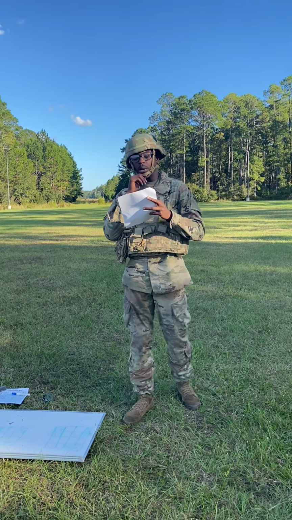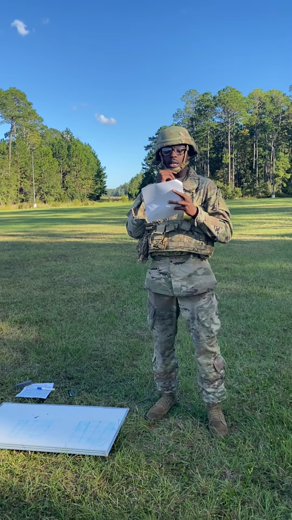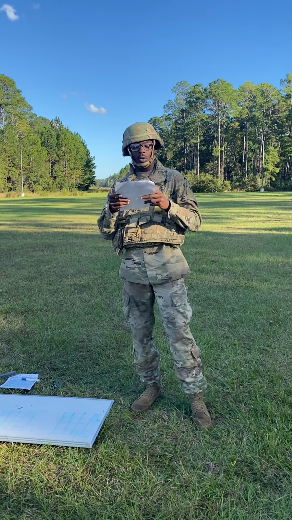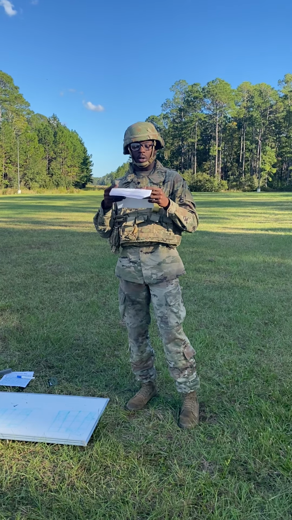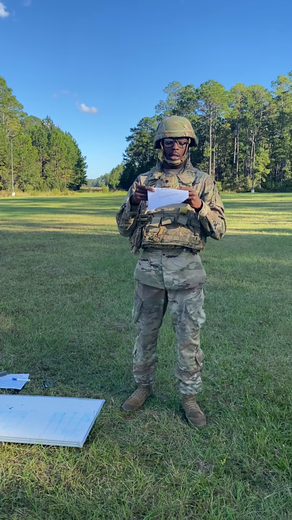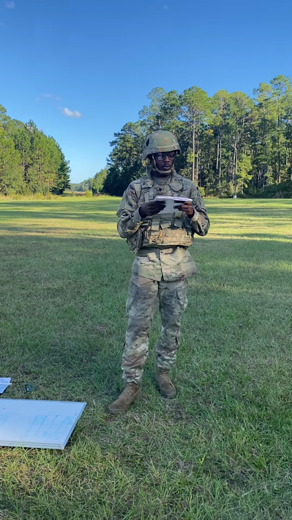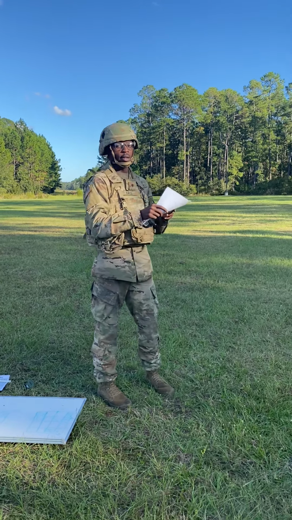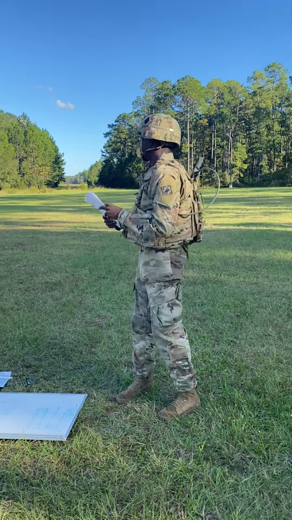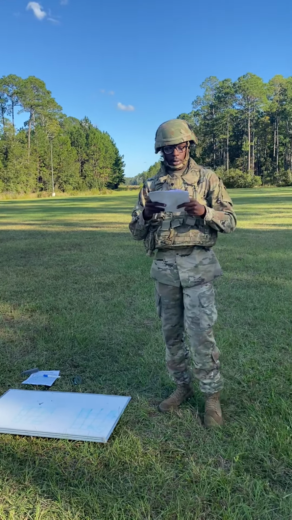Identify your location on the map by resection using the straight edge method. Then you will orient your map on a flat surface using terrain association. Locate at least 2 known distant locations or prominent features on the ground. There's really not much to go by out here. It's just open field. So we're going to get there when we get there.